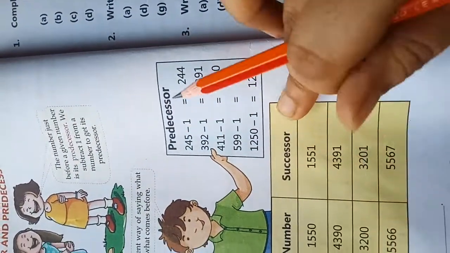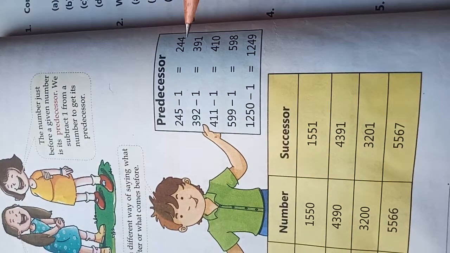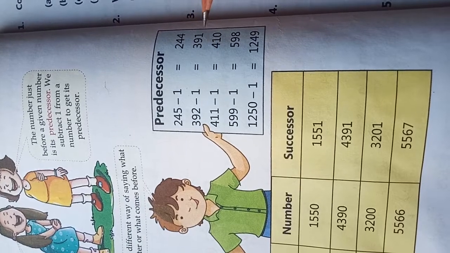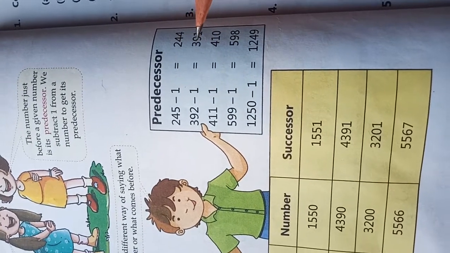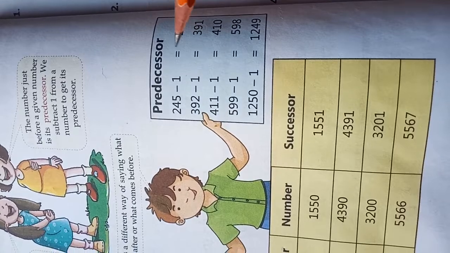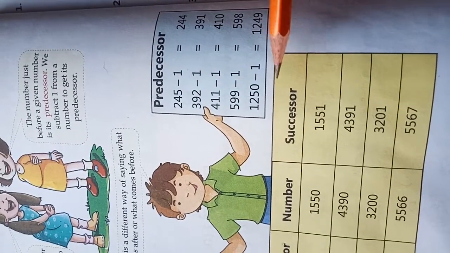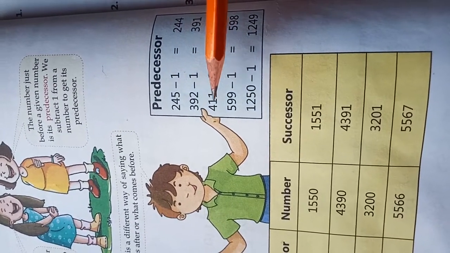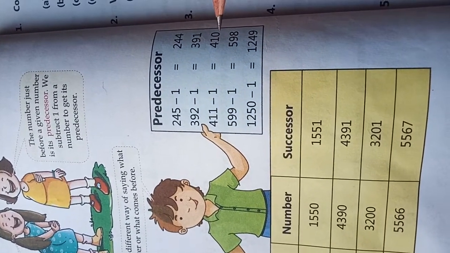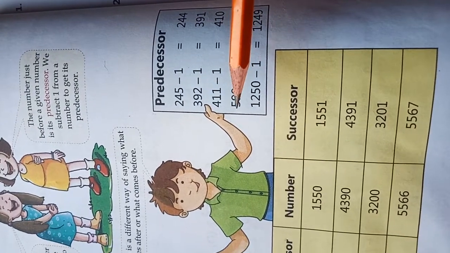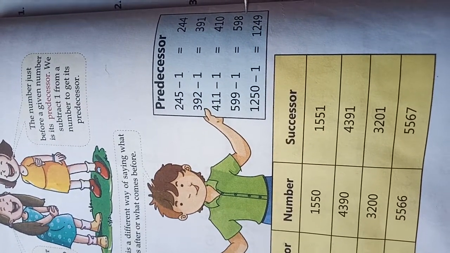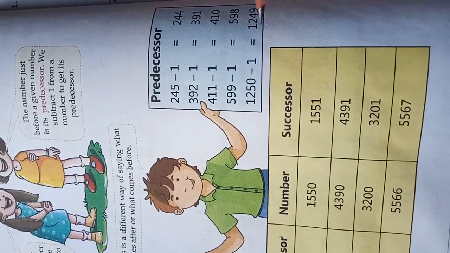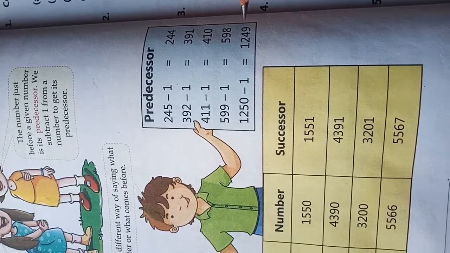And 392 minus 1 equals 391, this one is predecessor, right? These all are predecessors of these digits. 411 minus 1 is 410, this one is predecessor. 599 minus 1 is 598. 1250 minus 1 is 1249.